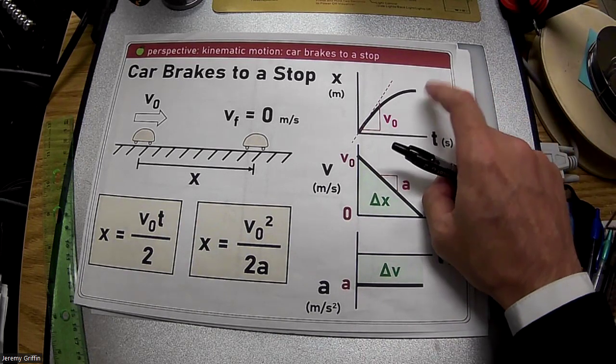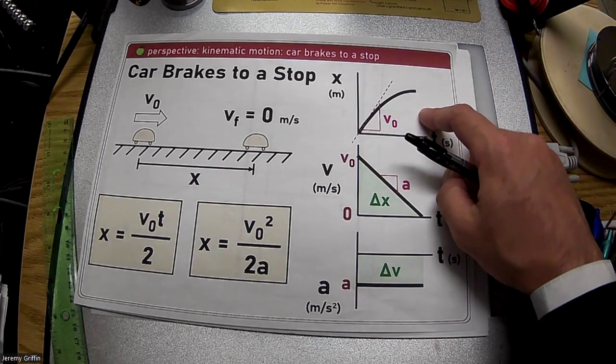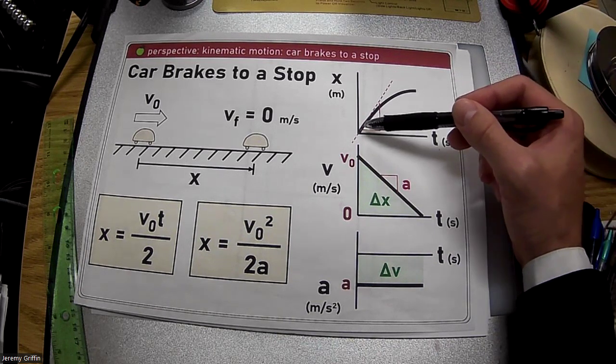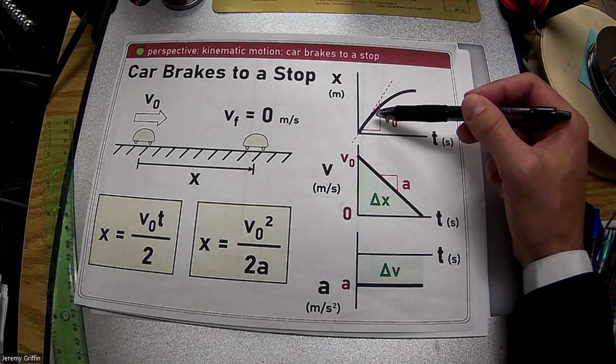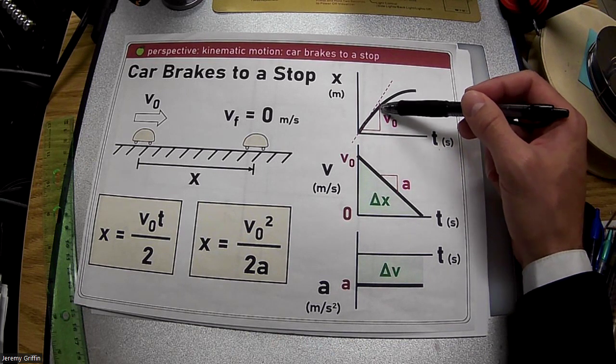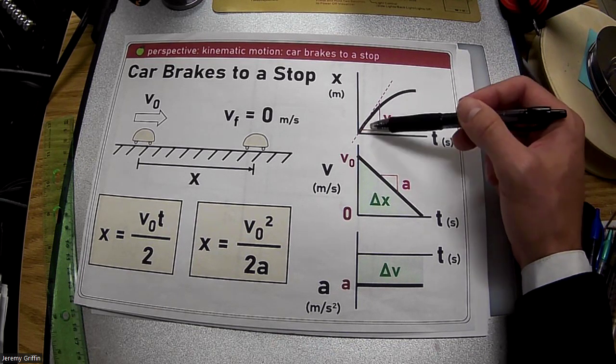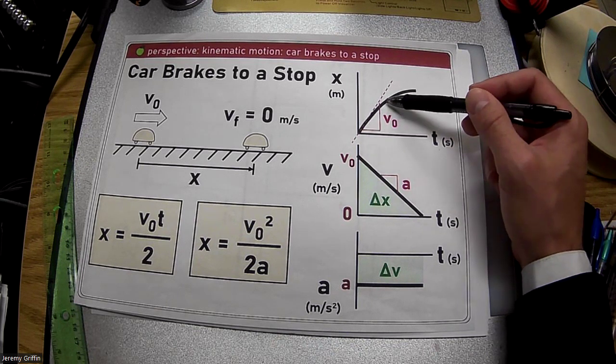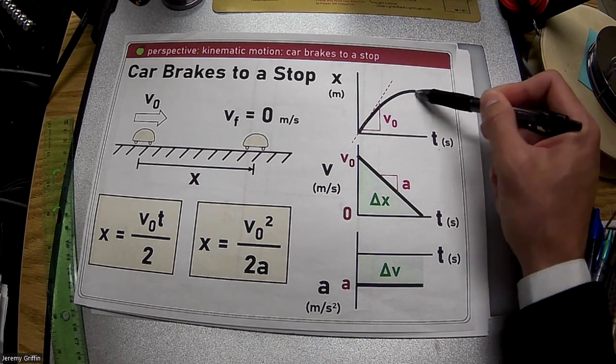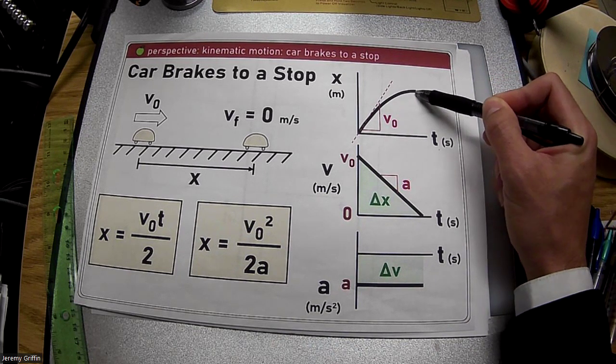Now x versus t. This one looked like it was pretty tricky. Again, like 5 of you guys got this. So keep in mind the car's going forward. So as time's passing forward, you're still moving forward, right? You're just doing that at a slower and slower rate. So is this a parabola? Yeah, this is a parabola. Where's the vertex? Right, the point that it stops.